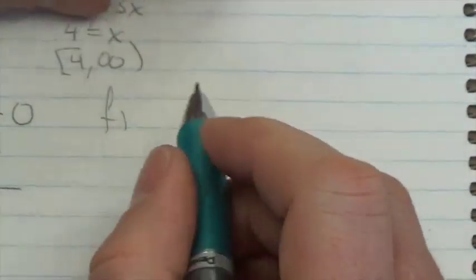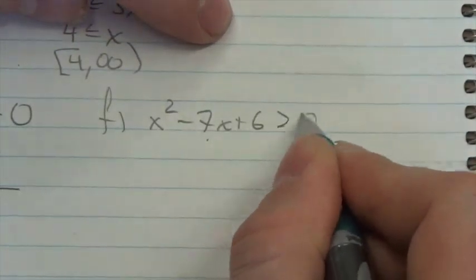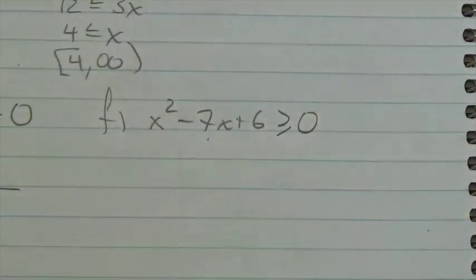Okay, let's do a similar problem to that one, and you'll see what I mean by that. x squared minus 7x plus 6 greater than 0. Now let's maybe say greater than or equal to. We'll kind of alternate here.